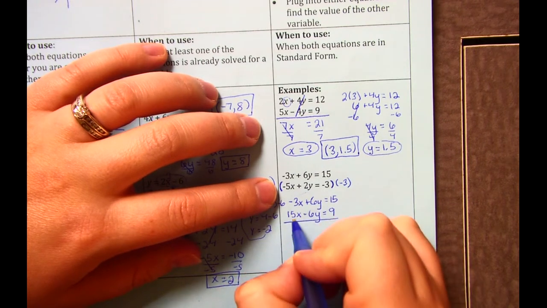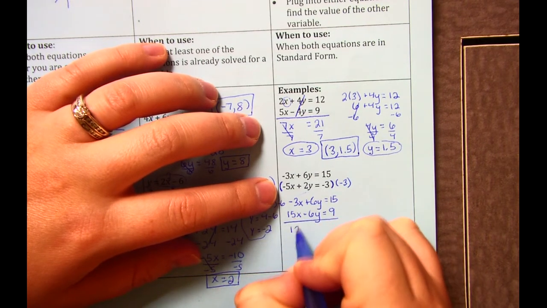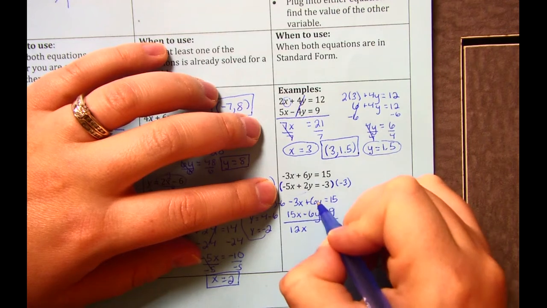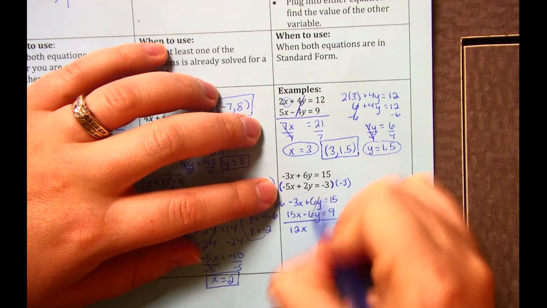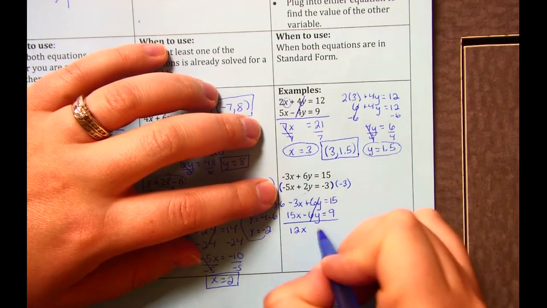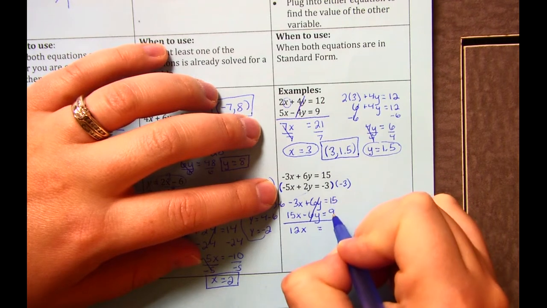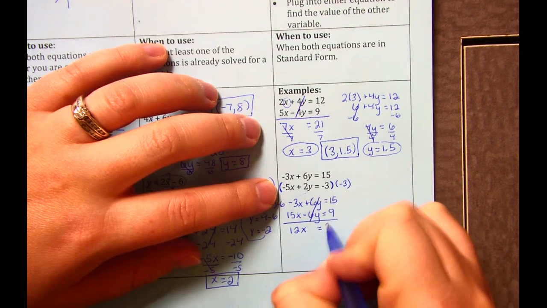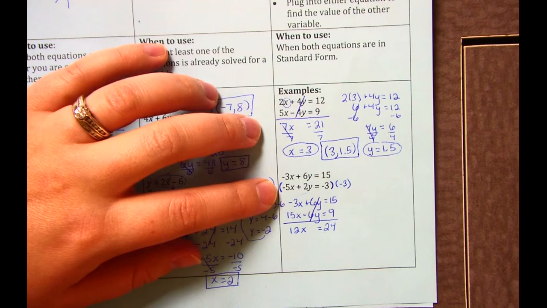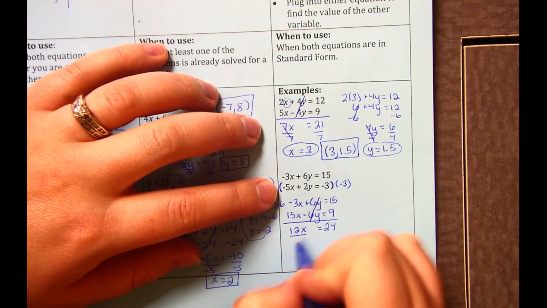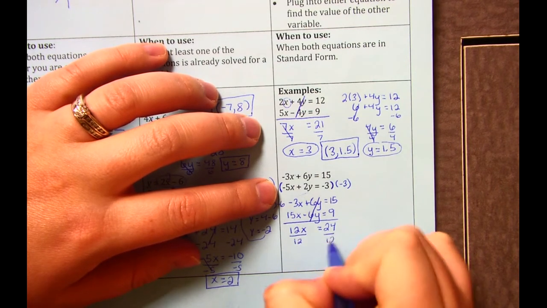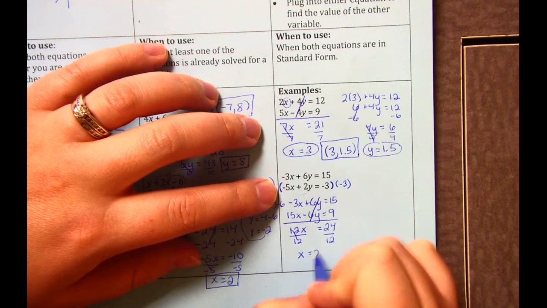So negative 3x and 15x is a positive 12x. 6y minus 6y, those cancel out, equals 15 and 9 is 24. So now I know if I just divide both sides by 12, that x equals 2.